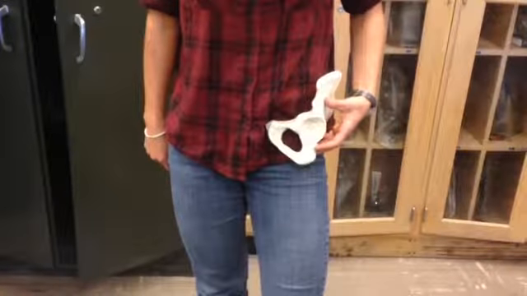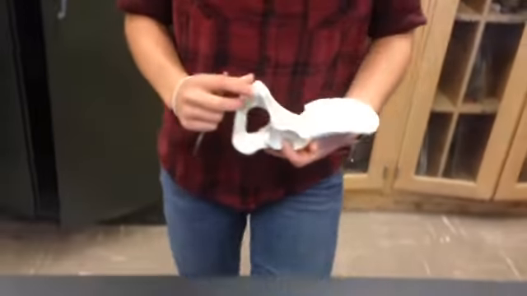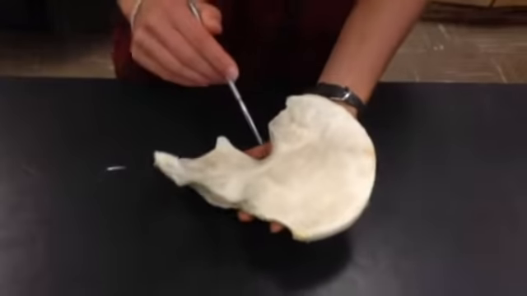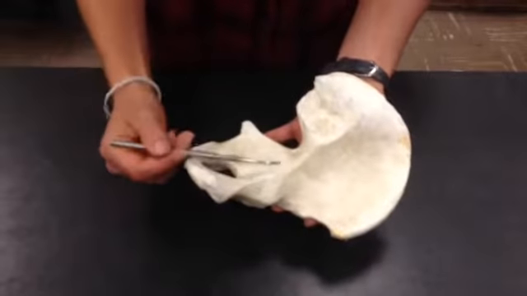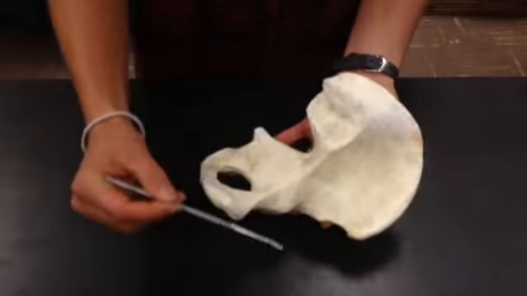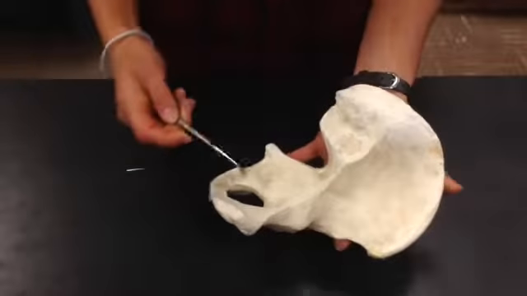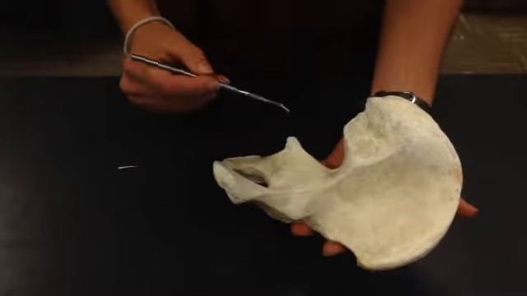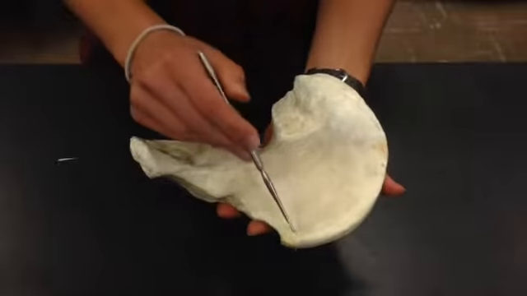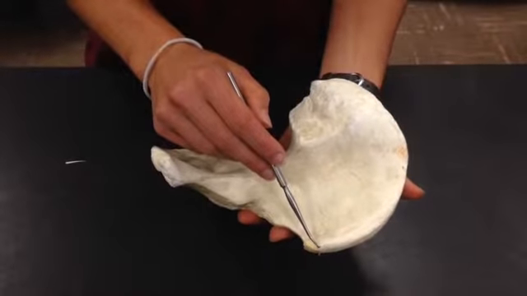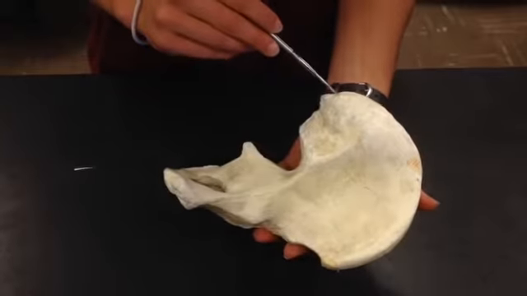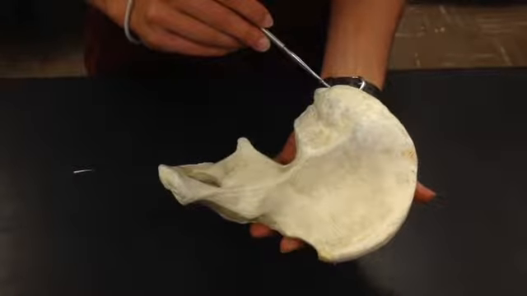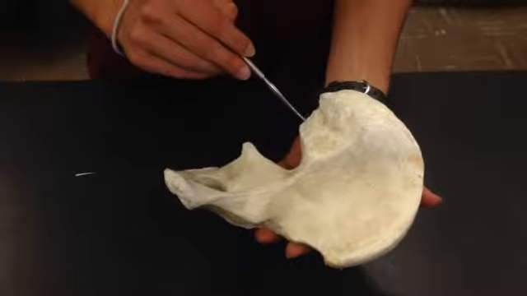Next, we have a left pelvic bone. There are 3 parts to the pelvis: the ilium, the ischium, this part right here, and the pubis. There are 5 spines on a pelvis: the ischial spine, the anterior superior iliac spine, the anterior inferior iliac spine, the posterior superior iliac spine, and the posterior inferior iliac spine.